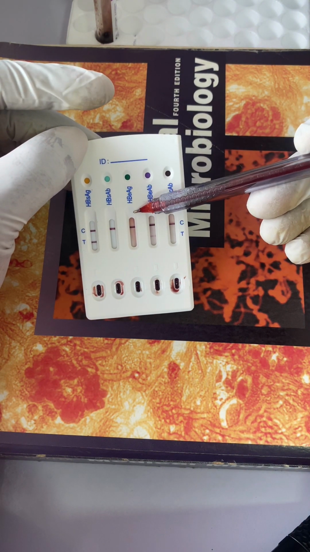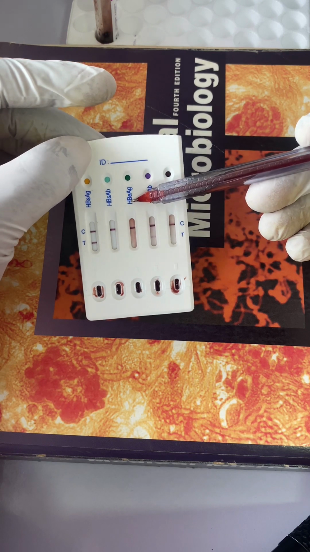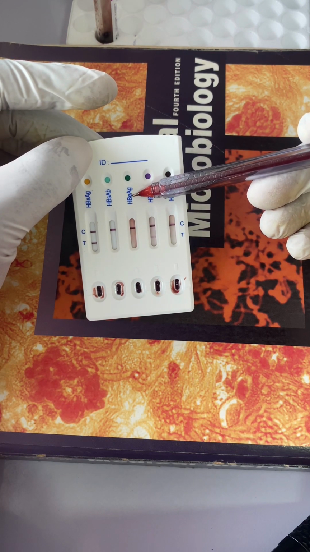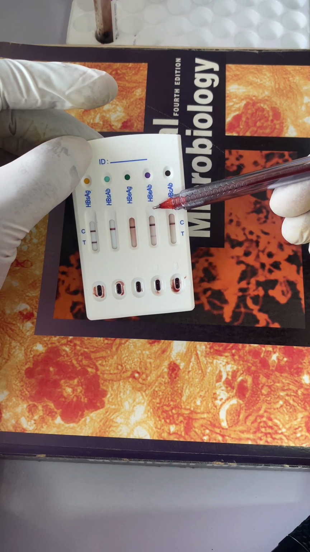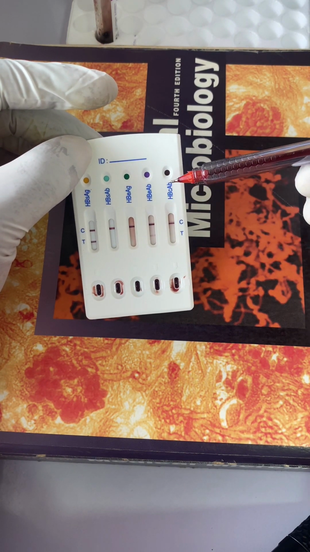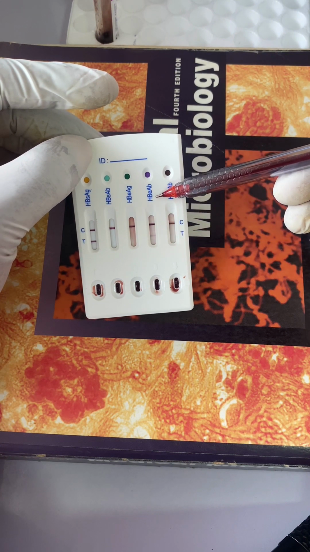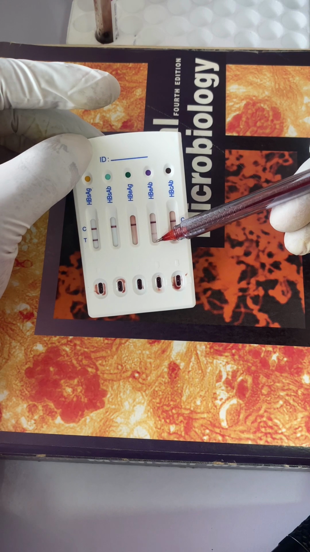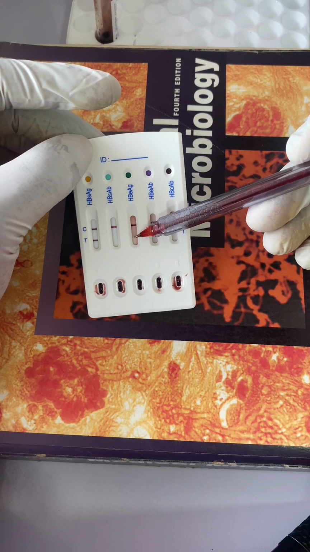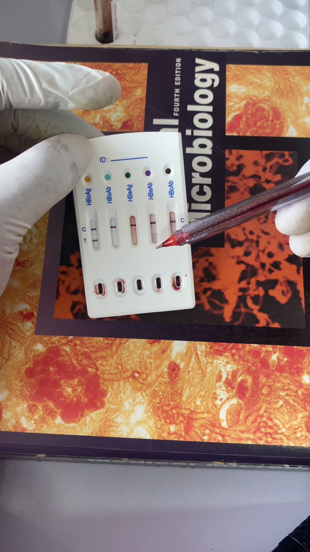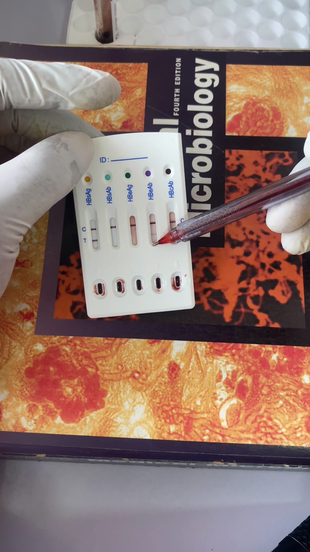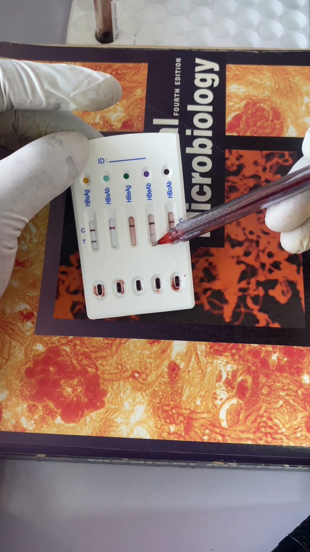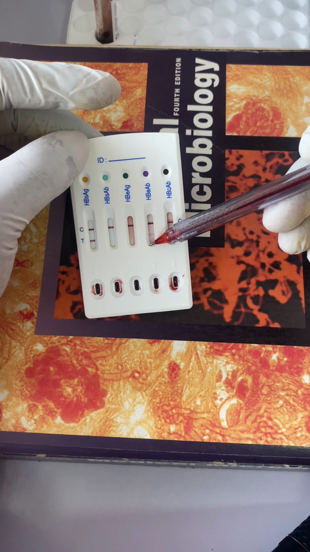Good. Then envelope antigen is negative. It means the person is not replicating. Good. Then we have the envelope antibody showing negative. It's showing negative, so it's not replicating. And also the core antibody is obviously negative.